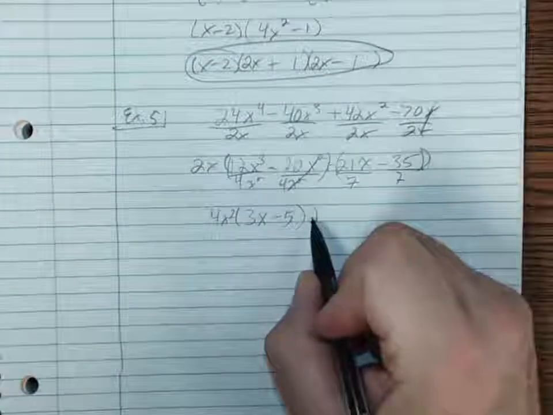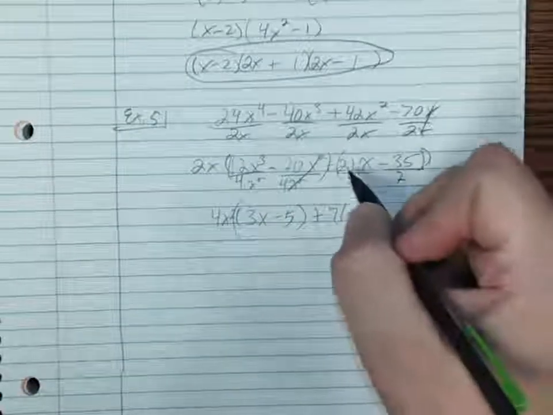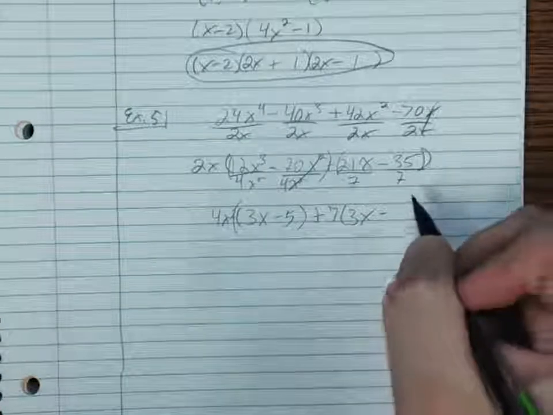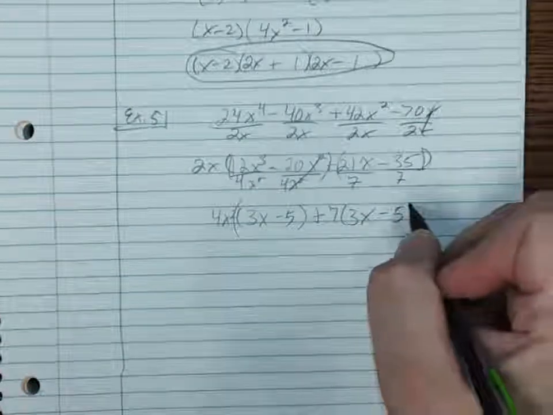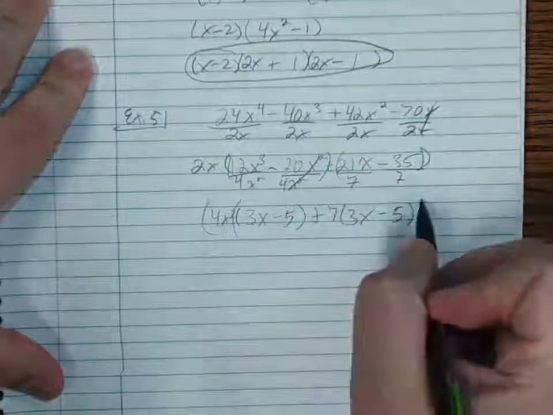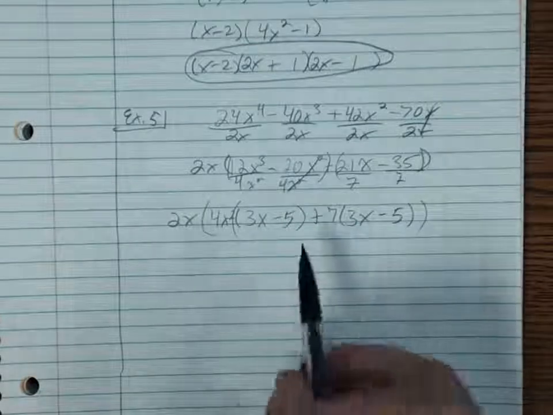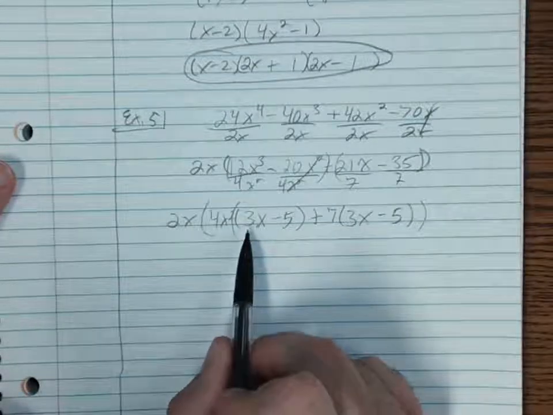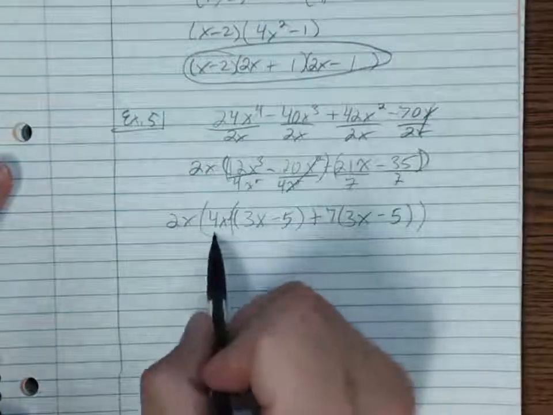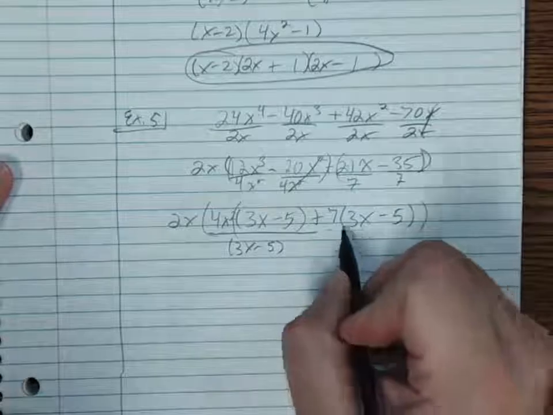I'm going to go plus 7 times 21 divided by 7 is 3, and we're bringing down the x. Minus 35 divided by 7 is 5. So it looks like, and we got 2x on the outside. So it looks like we have factored this into 4x squared times 3x minus 5 plus 7 times 3x minus 5. And I can now factor out 3x minus 5.